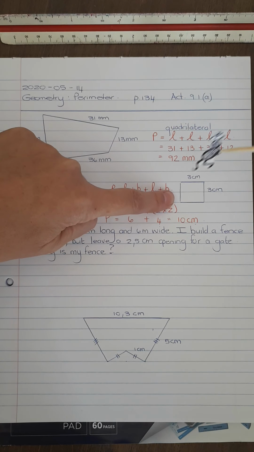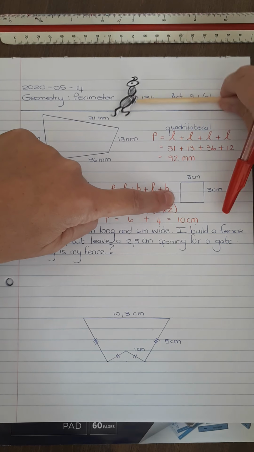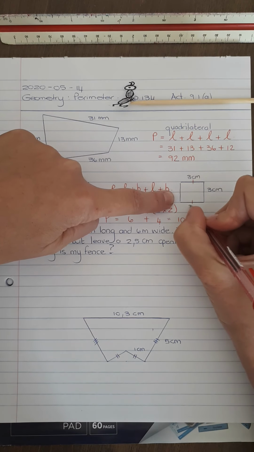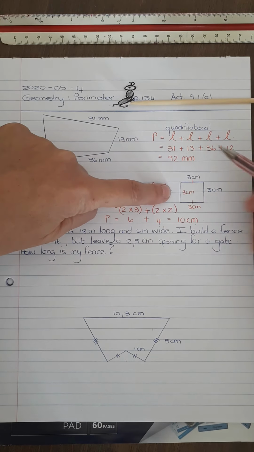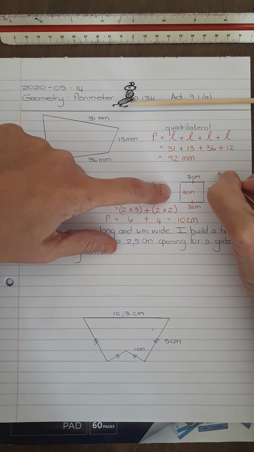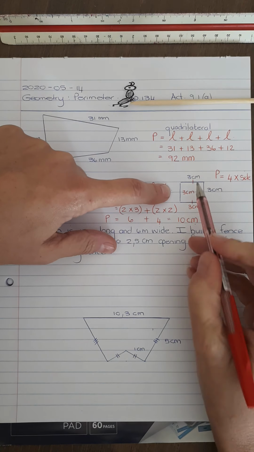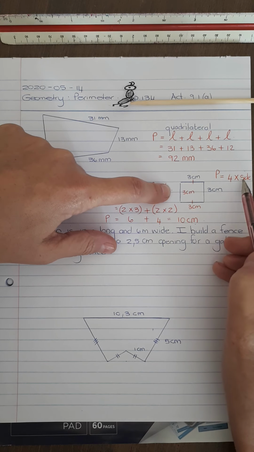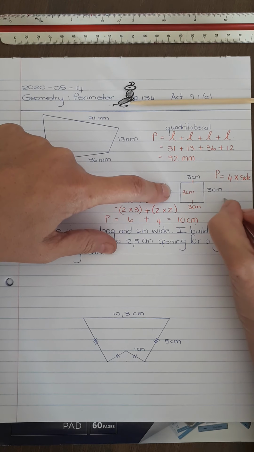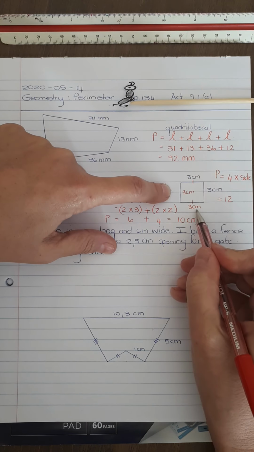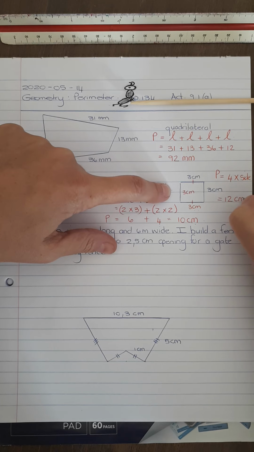Okay, now we move on to a square. What do you know about a square? All of the sides are the same length. So if that one is 3, this one will be 3 centimeters, and this one will be 3 centimeters. So my perimeter in this case will be 4 times the side, or side plus side plus side plus side. 3 plus 3 plus 3 plus 3, that will give me 12 what? 12 centimeters. I am just adding up.